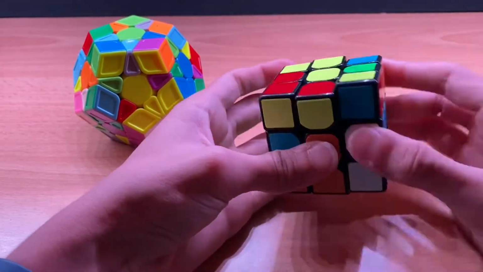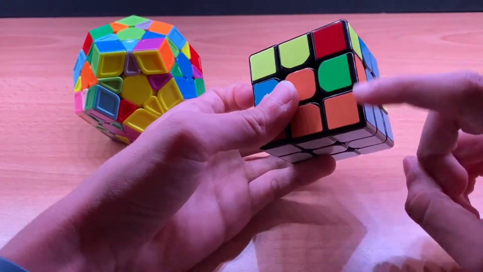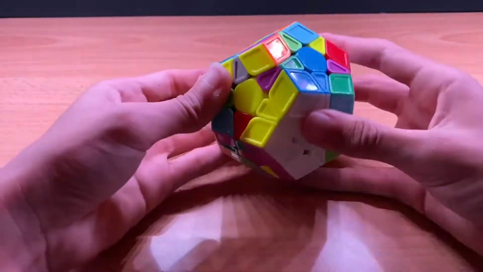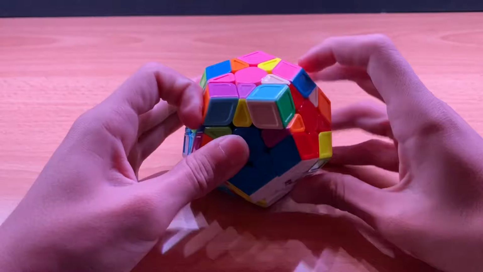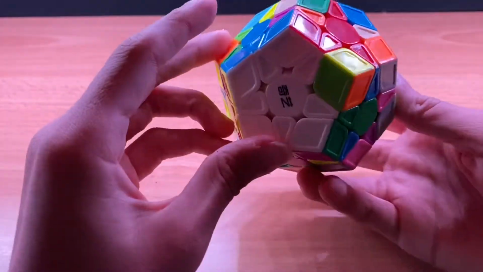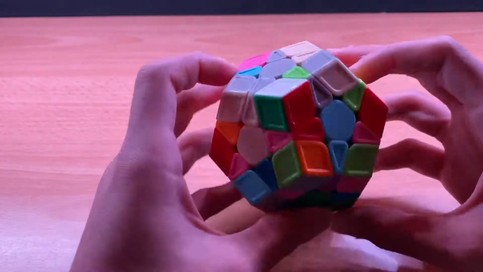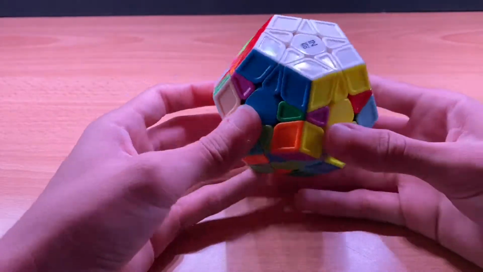If white was facing up on the beginner's method, you would put the piece in either one of these positions and just keep doing the R U R prime U prime move until it gets into its right position. It's like this again, like that. And now for the last one. Right here. We can just insert like that. So now we have the first layer.